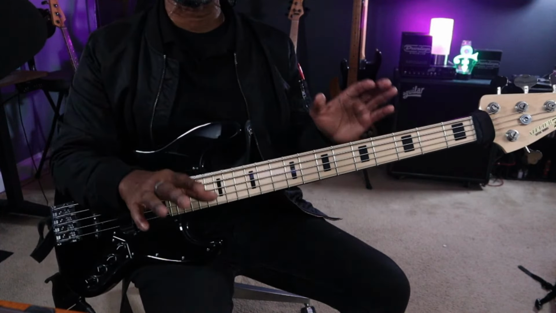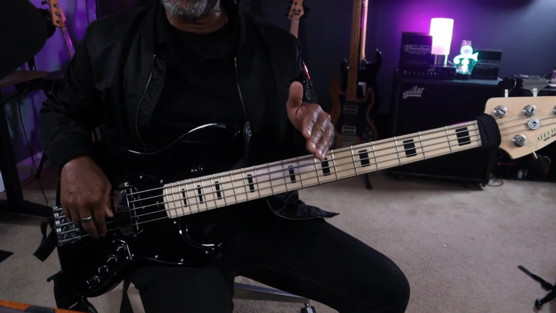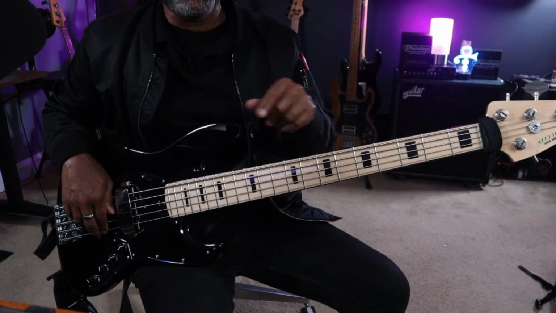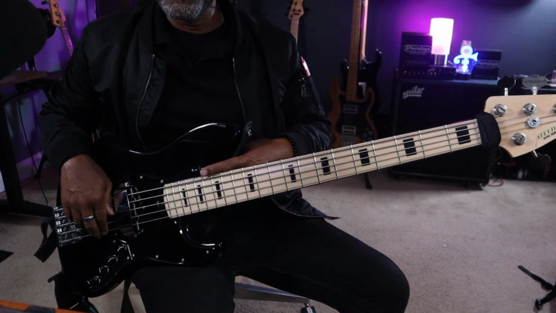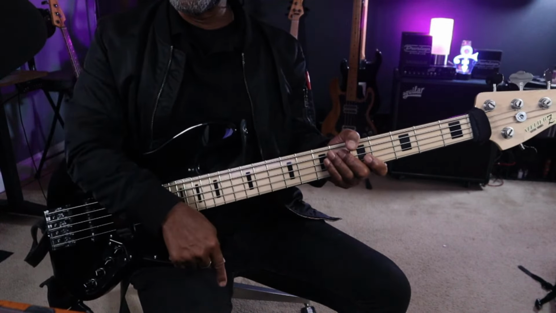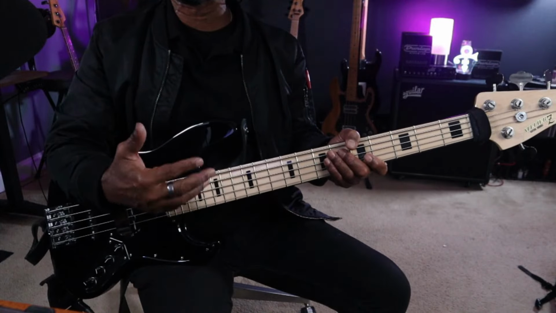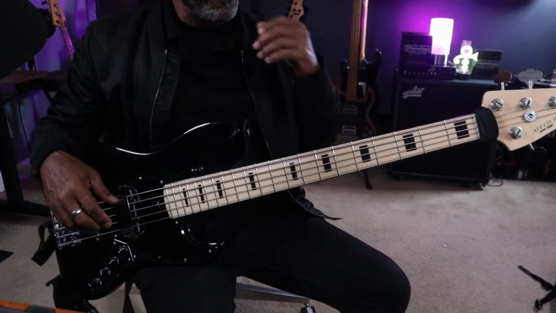So let's talk about going up in fourths. When we're going up in pitch on the electric bass, now I know this is a beginner thing, we're either talking about going this way or going that way. So it physically looks like you're going down, but you're going up in pitch. Whenever we're talking about going up or down, we're talking about pitch.